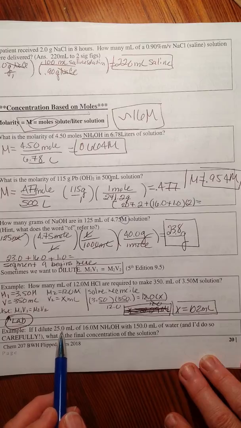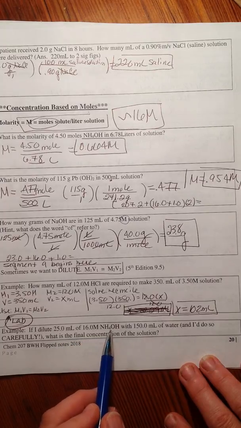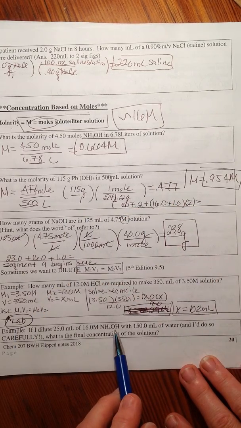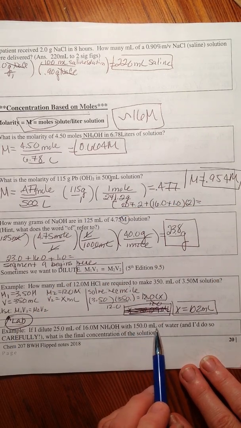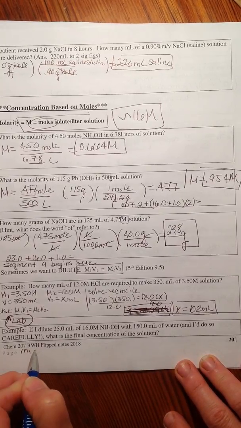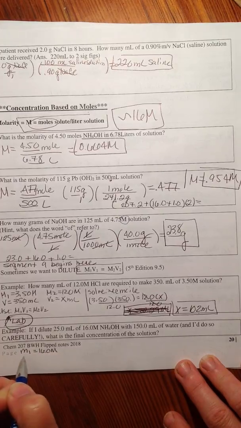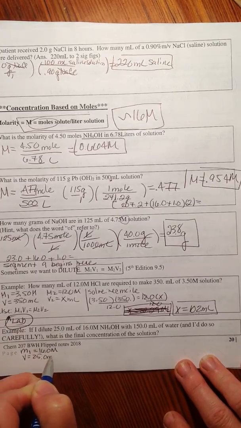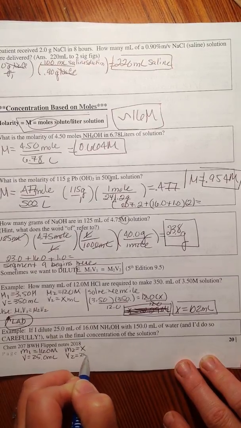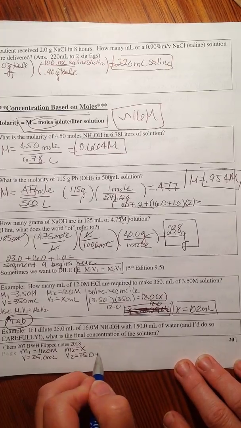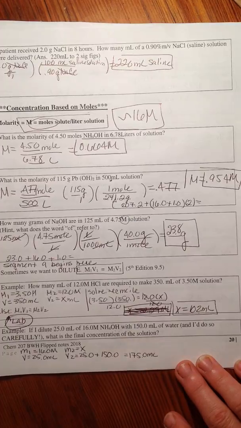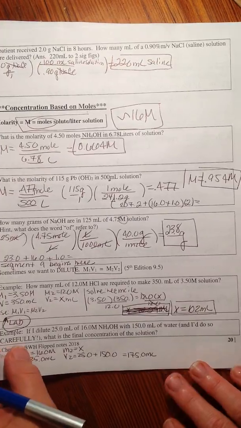If I dilute 25 milliliters of 16.0 molar sodium hydroxide, and you do so carefully, 16 molar, this is a base, with 150 milliliters of water, what is the final concentration? M1, 16.0 molar, V1, 25.0 milliliters, M2 equals X, V2 is the 25 milliliters that I started with, plus the 150 gives me 175 milliliters total.